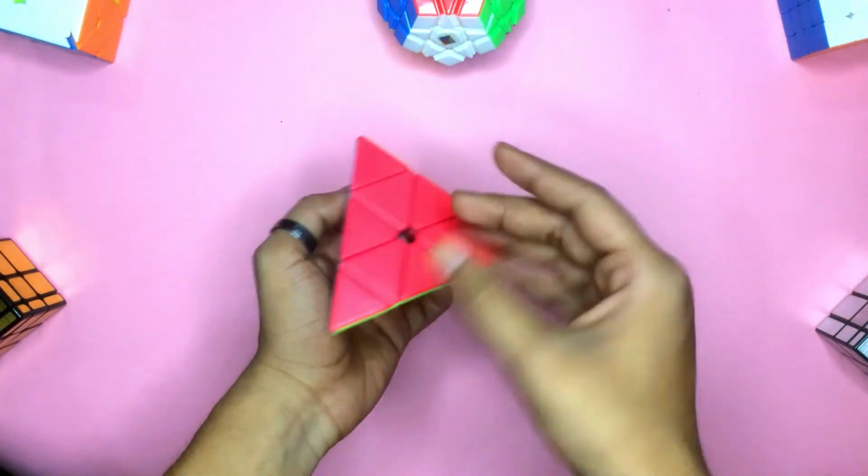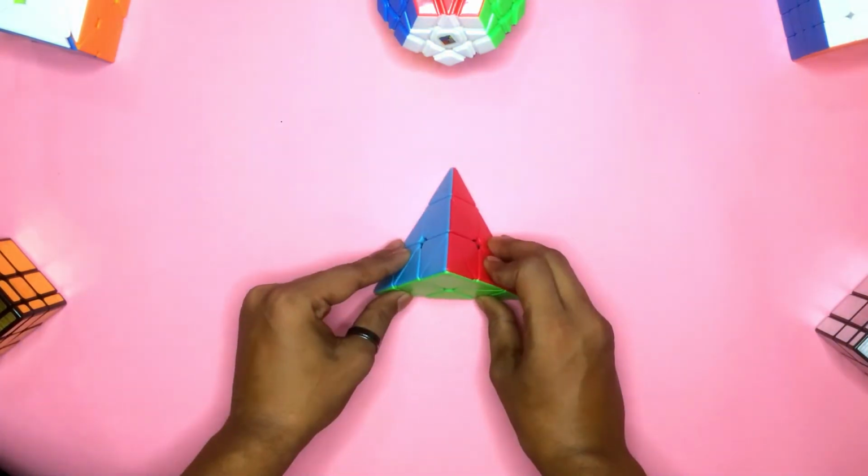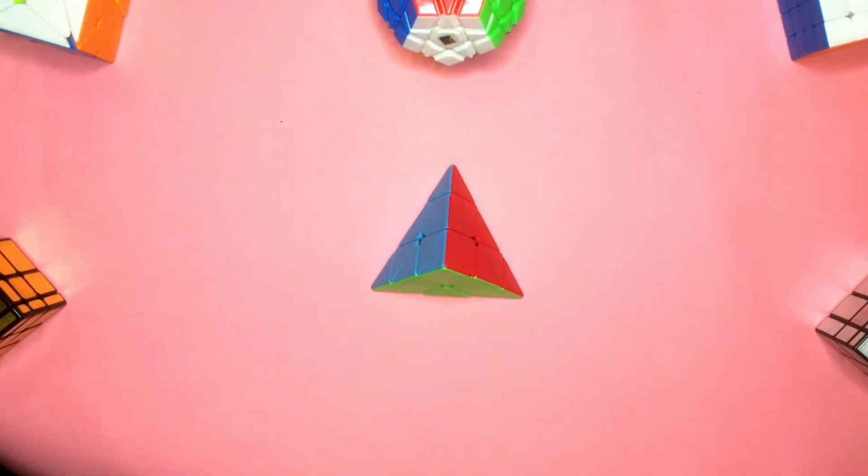Now you can solve the Pyraminx cube. I will show you in the next video how to solve step 3 more easily.